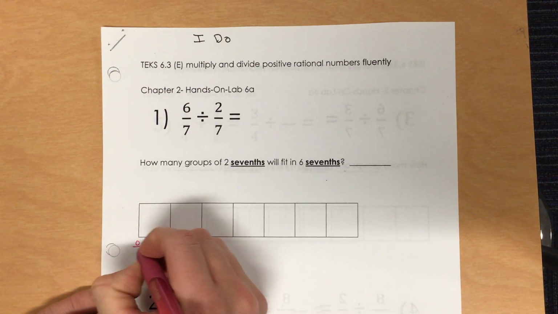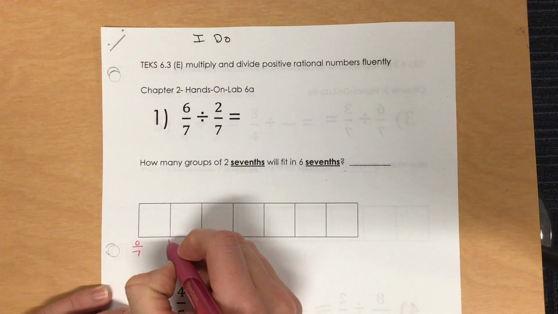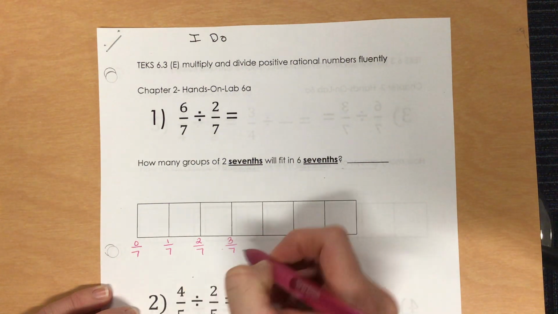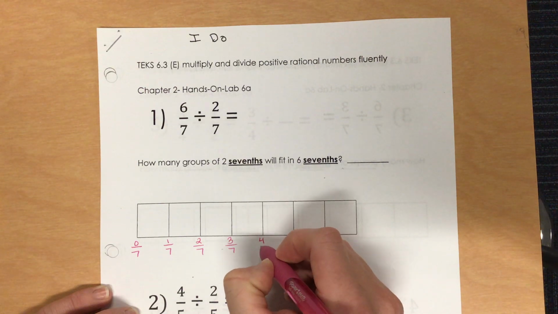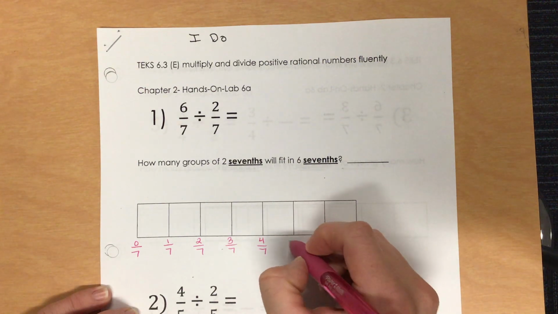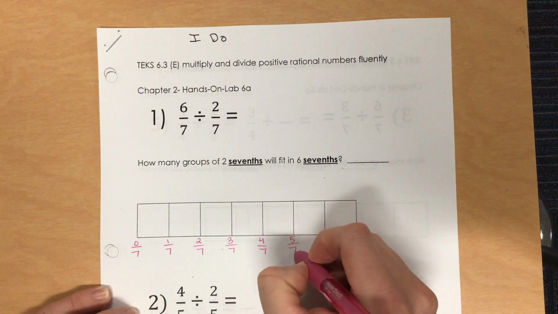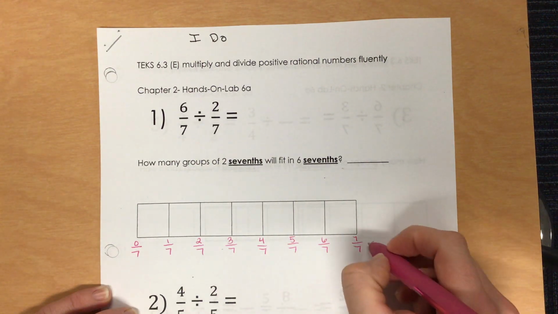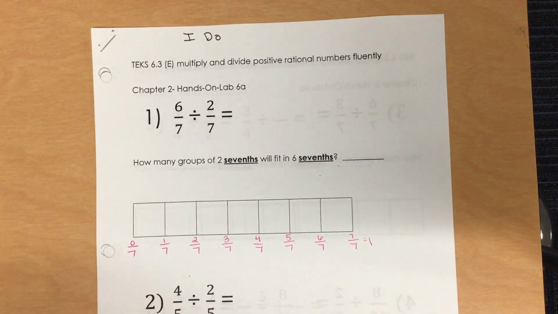Okay, and we can also label our strip diagram just like we would a number line, splitting it into sevenths. And we know 7/7 is equivalent to 1 whole. Okay, so I'm looking for how many groups of 2/7 are in 6/7.